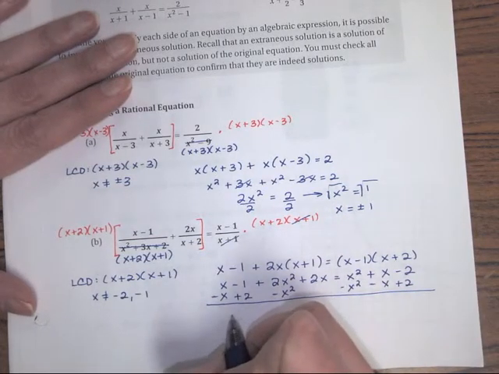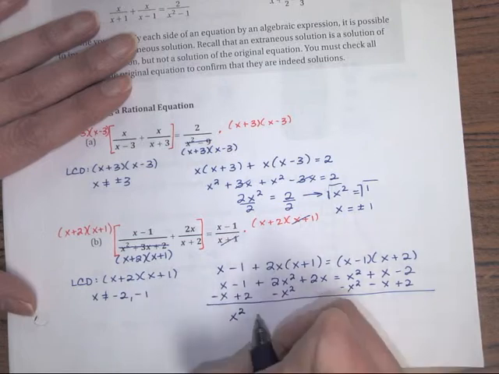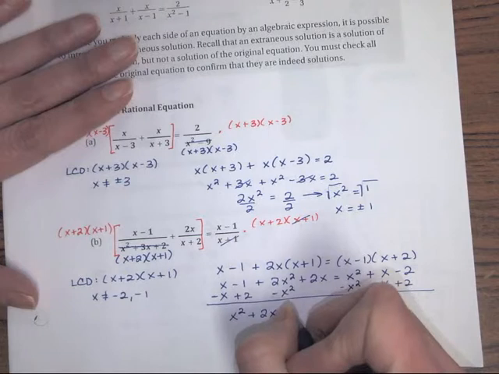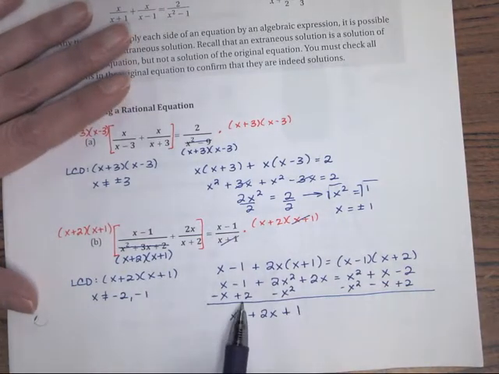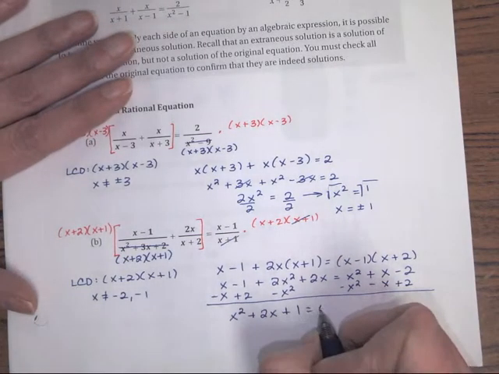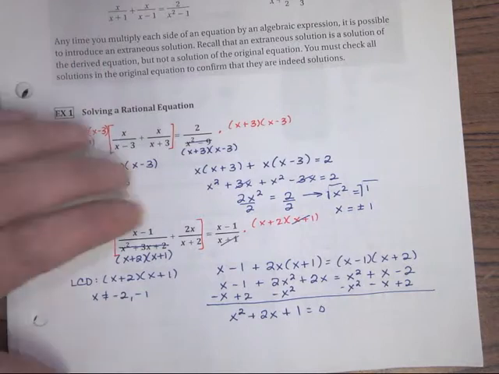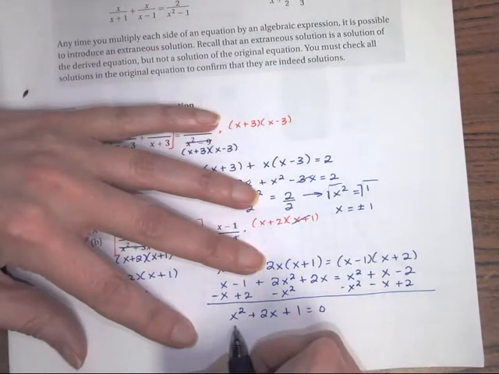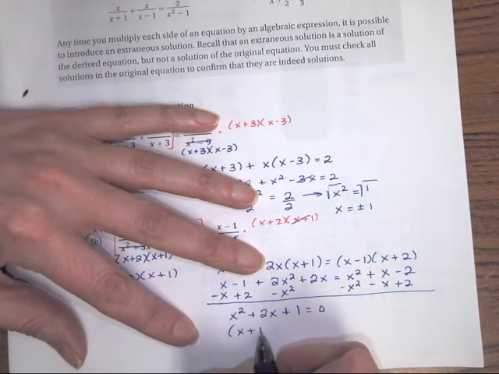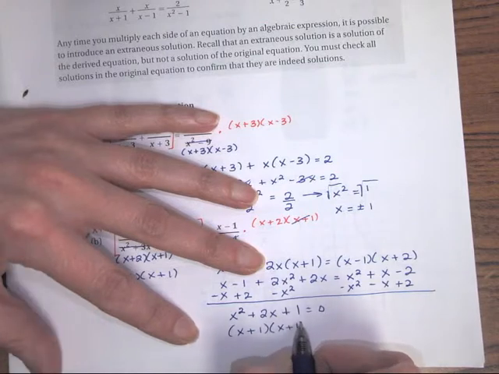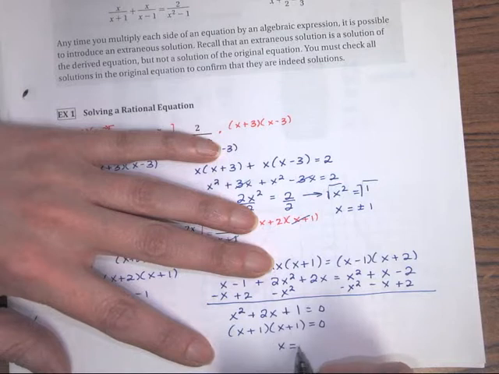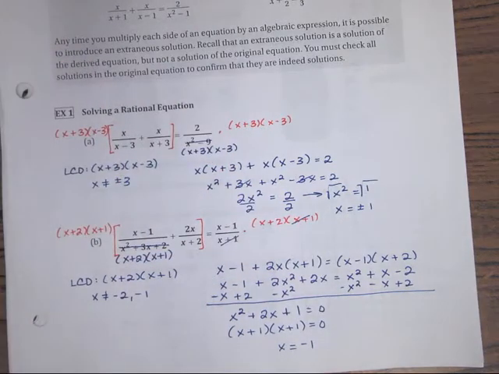2x squared minus an x squared gives me an x squared. Then I've got 2x. And then I've got plus 1 right here. Negative 1 plus 2 gives me plus 1 equals 0. Fair enough? Okay. And I need to factor that at this point. Remember solving quadratic equations? So this is going to be x plus 1, x plus 1. And this is going to give me x equals negative 1, right?